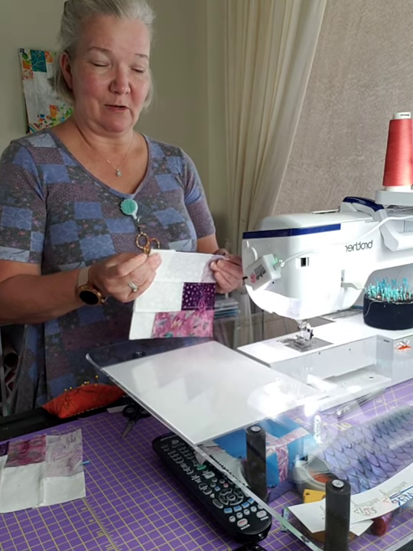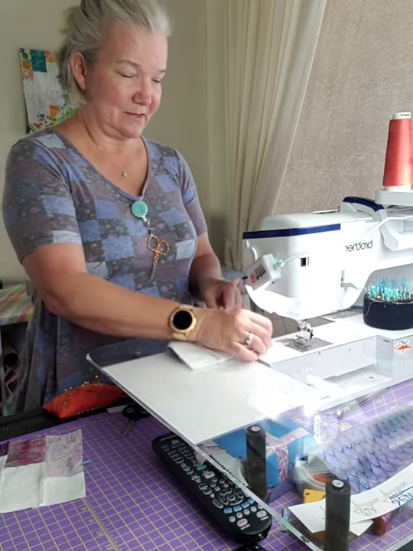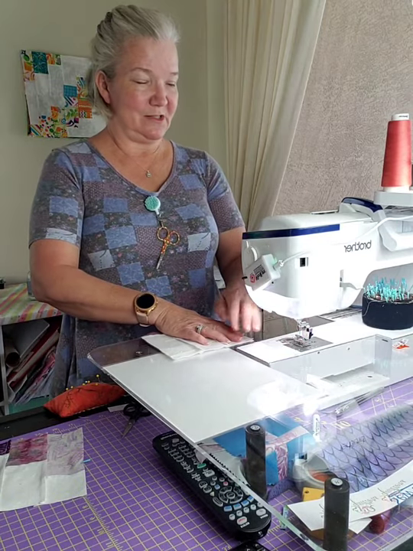Y'all, this class is almost over. We are almost done. Well, this session, not class. It's not class. This is just us having fun stitching together, right?